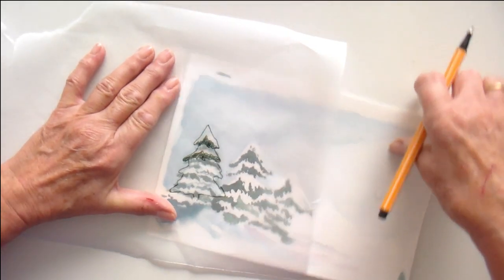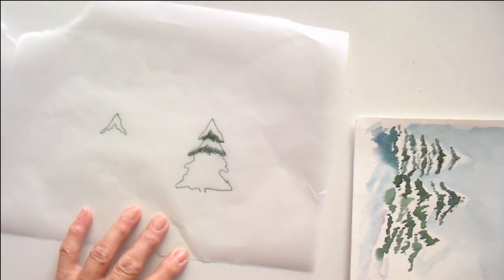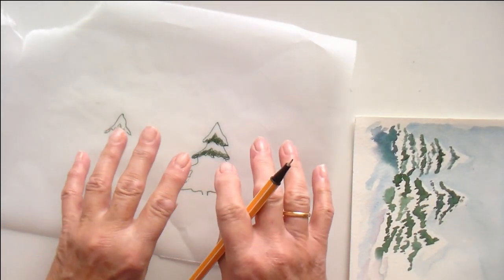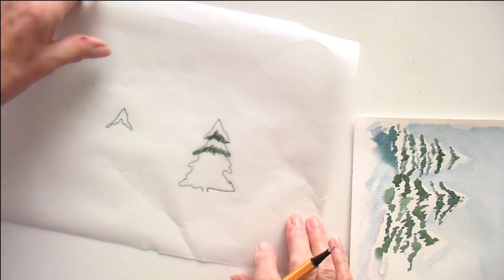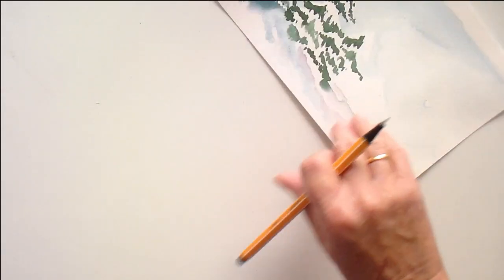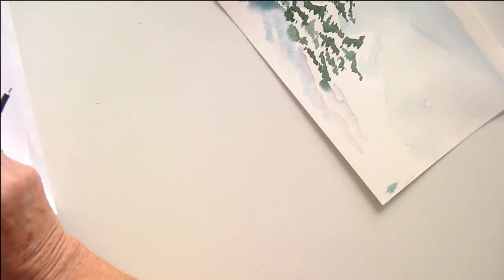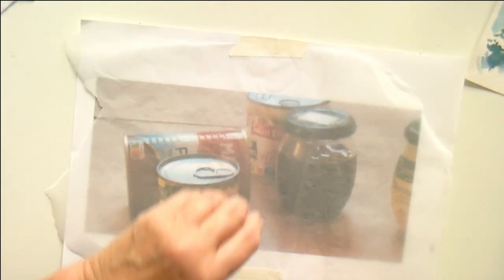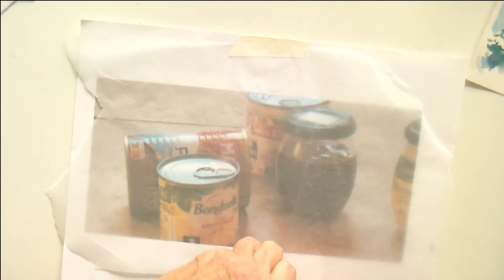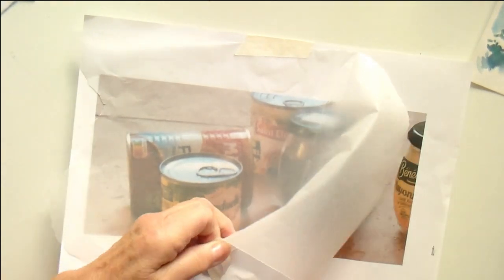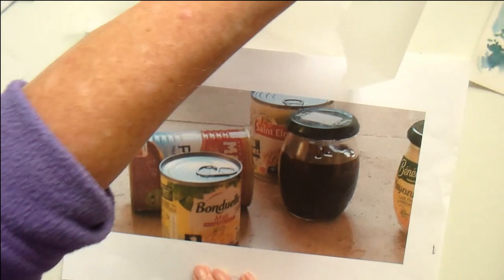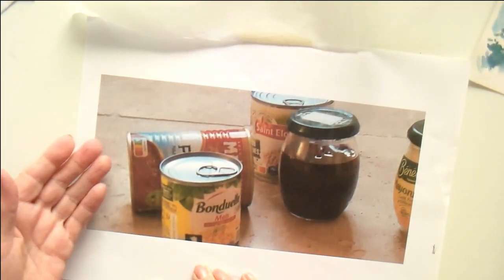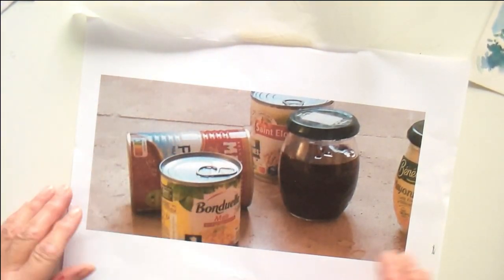I won't do all of it, you've seen that before. So you see, we've got using the white space here, and we're also looking at the negative space. So what I am going to do is I took a photograph of just an arrangement of jars and a couple of tin cans, just to very simply show you. So there it is, a jar and a few tins, what have you.